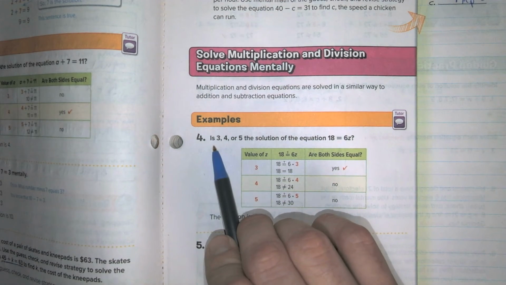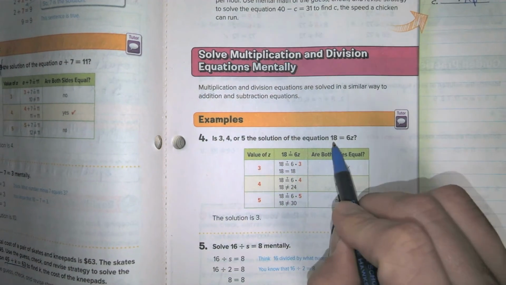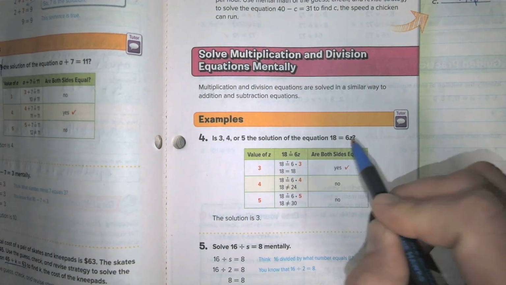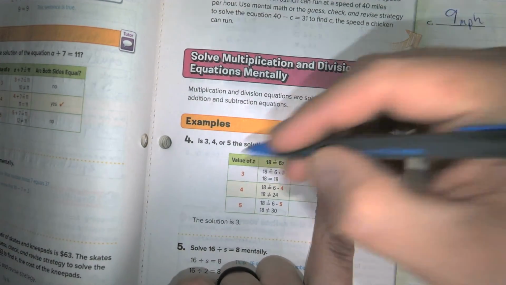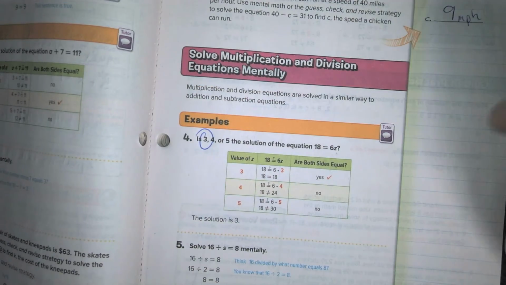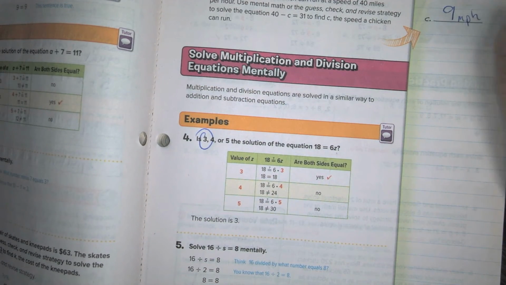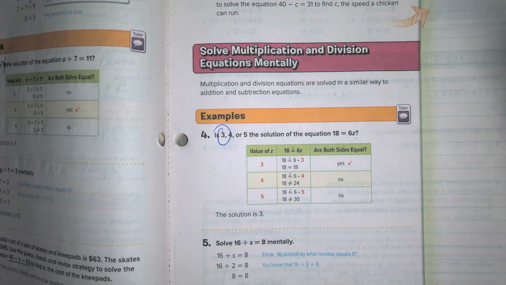So, number 4. Is 3, 4, or 5 a solution for this? We have 18 equals 6 times Z. 6Z means multiplication. So we just replace. 3. 6 times 3 equals what? 18. There's your answer. 3 is your solution. You're just proving what is the correct solution today. Okay? This is the beginning steps of equations.